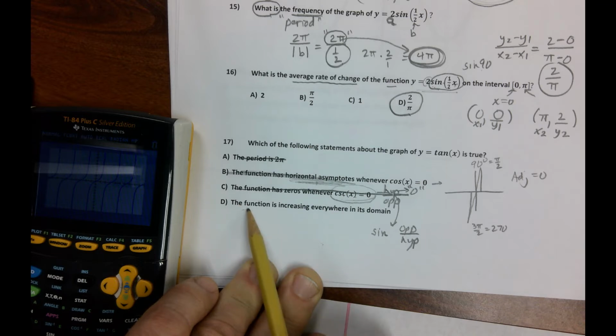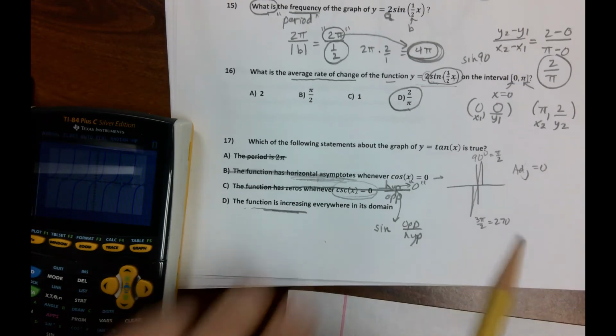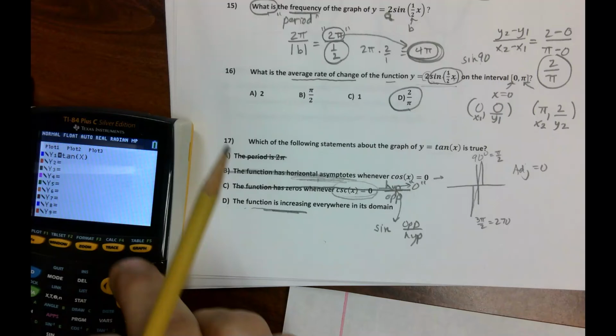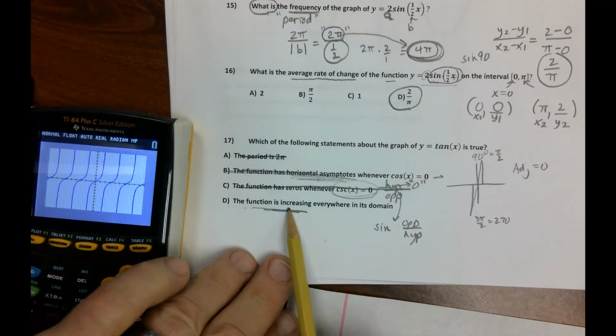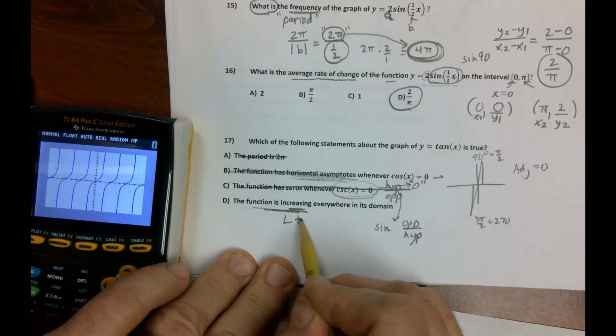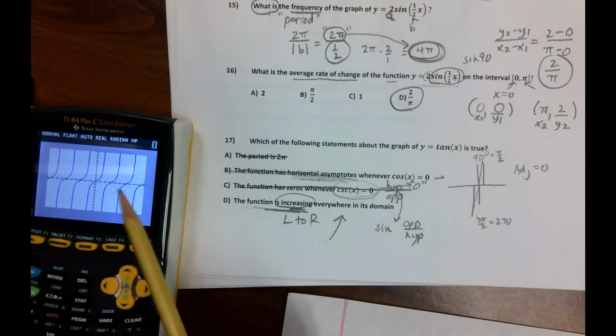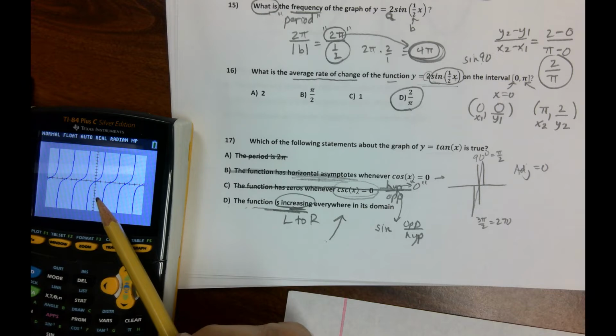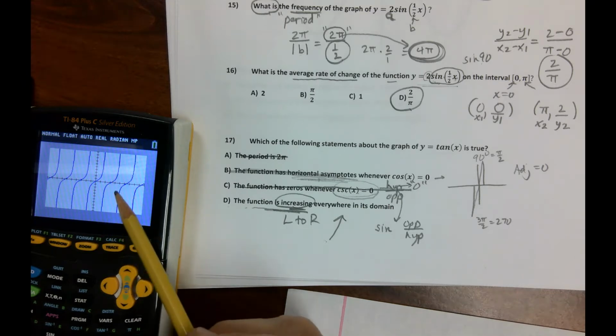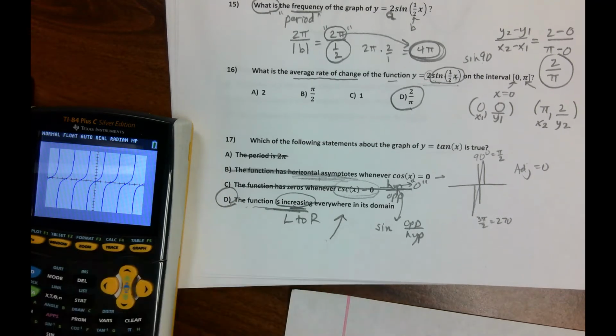But it's saying the function is increasing everywhere. So let me regraph this. Increasing everywhere means as we move left to right, our drawing is always going up. And you can see no matter where I put my roller coaster, if I go left to right, I'm going up. I'm going up. So there's my correct answer, letter D.